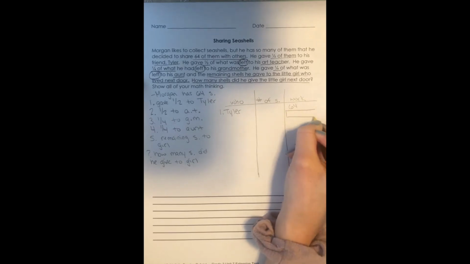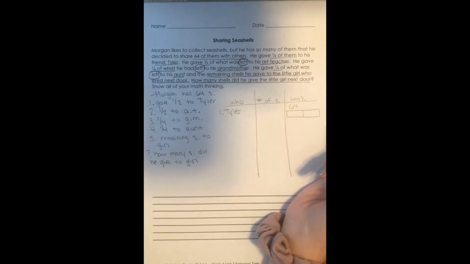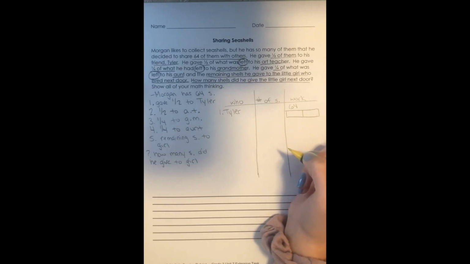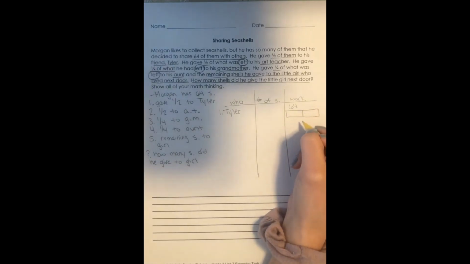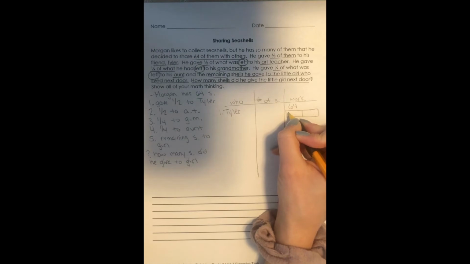So what I'm going to do is make a fraction bar to show 1 whole that's separated into halves. How I can do that is I can deal out 64 into each part. Instead of doing it by ones and maybe losing count, I'm going to just count by tens.